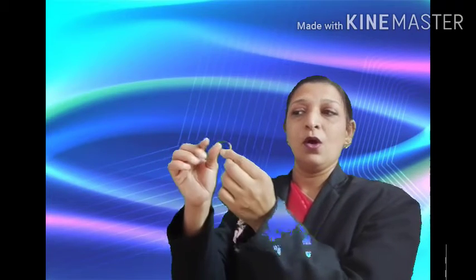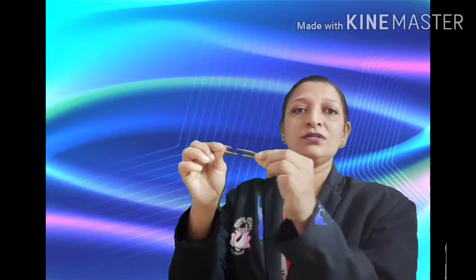An object which is non-rigid changes its size on applying force. The rubber is a non-rigid object. On applying force on it, its size gets changed.